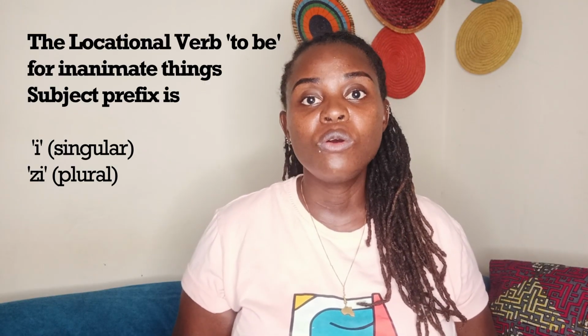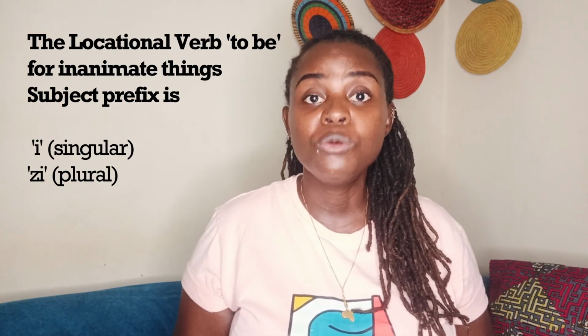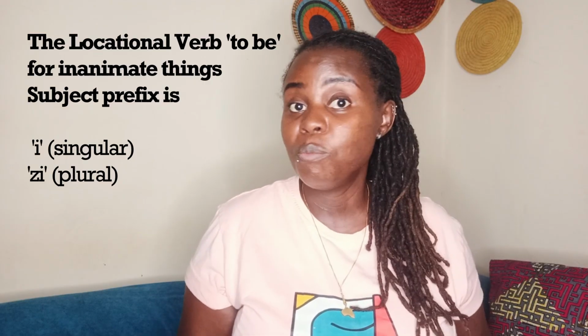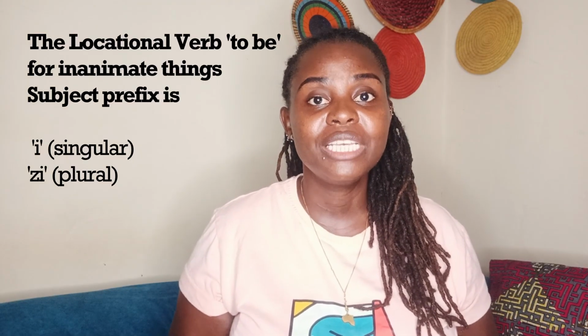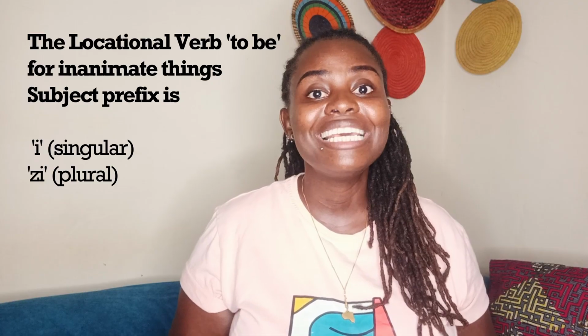When using the locational verb to be for things that are inanimate, like things like hoteli, a hotel, or let's say countries, Kenya. You want to say that you are in Kenya. We use the same locational verb to be ko, or po, or mo, but the subject prefix changes. When referring to inanimate things, the subject prefix is i. Hoteli ipo mbali. The hotel is far away. I as the subject prefix for the inanimate thing, po as the locational verb to be, and mbali as far away. Hoteli ipo mbali or hoteli iko mbali. The hotel is far away.